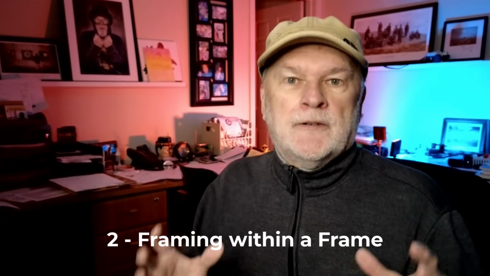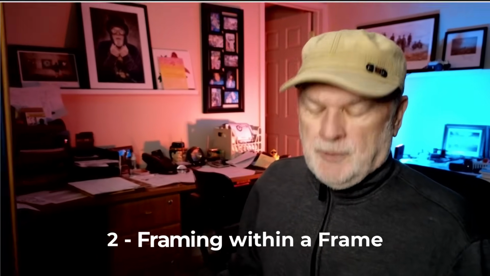Okay, let's get ready for the second one, and I'm going to show you examples of that, and that's called framing within a frame using, again, your camera. So let's take a look at some examples. Okay, the second concept in framing has to do still with using our camera, but a lot of photographers like to call this a frame within a frame. So let me show you a couple examples here.